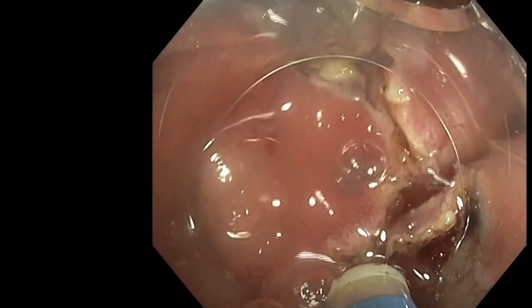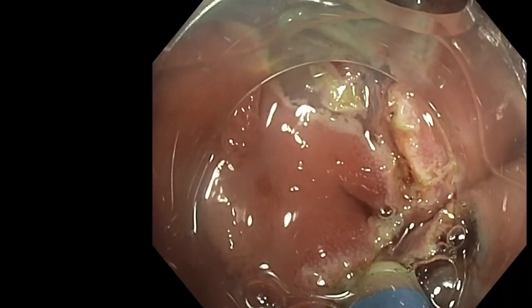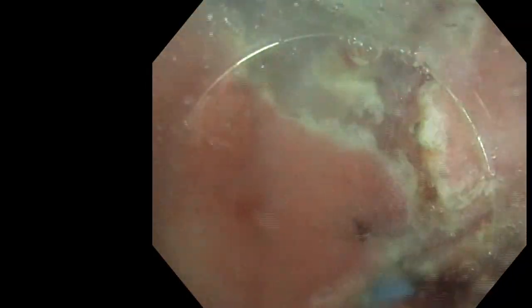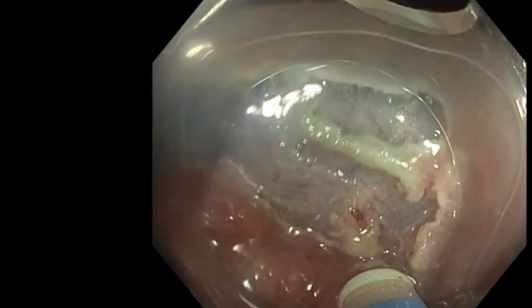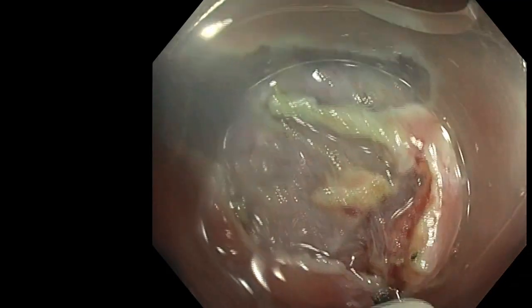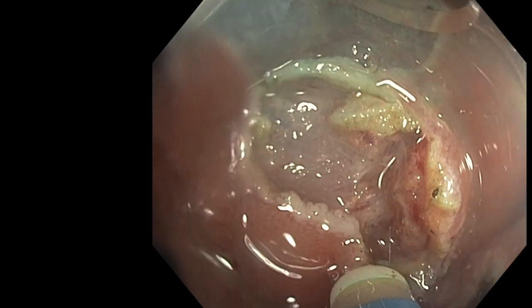If you push it, you have a risk of damage to the muscle, because usually the submucosa is very thin inside the diverticula. So here, if you go quickly and strongly and deeply with your knife, the risk of damaging the muscle is probably not low. So once again, I pull.